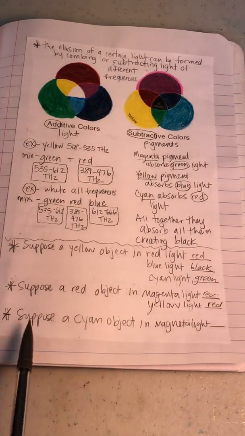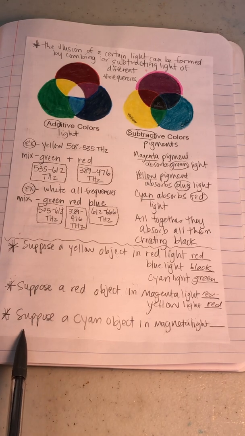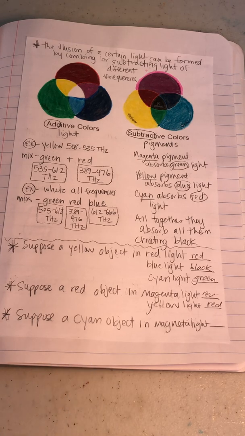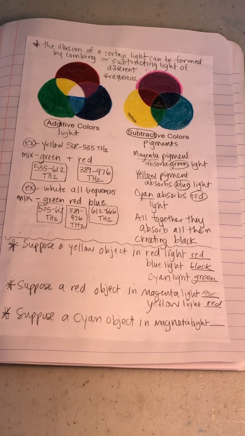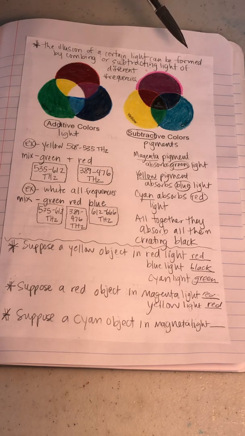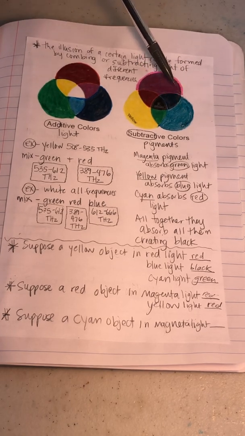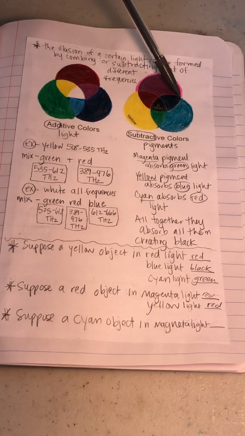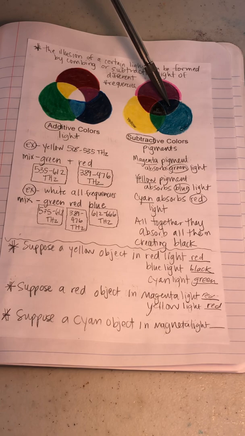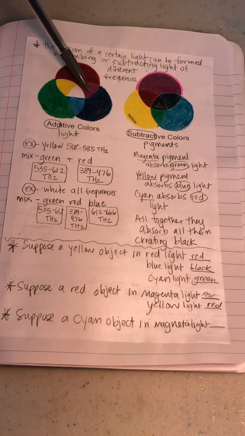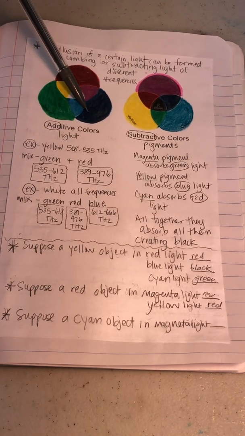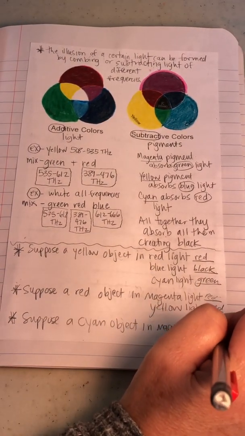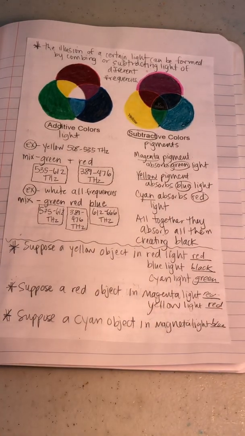Okay. Suppose a cyan object is in magenta light. Cyan object in magenta light. So see, cyan and magenta, see how there's something in between the two? Blue. Okay, cyan and magenta, something in between, blue. So this would be reflecting blue light, so it would look blue.